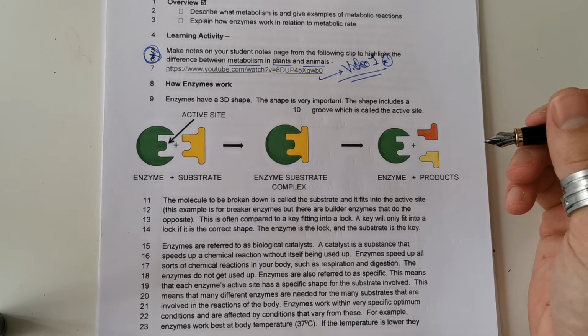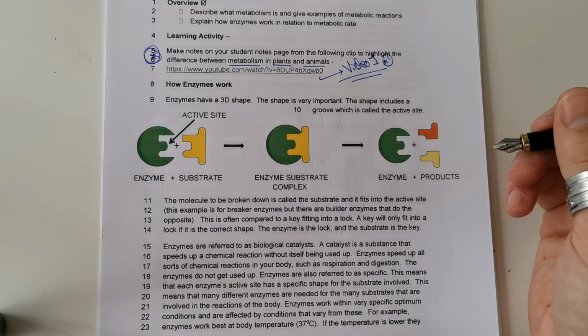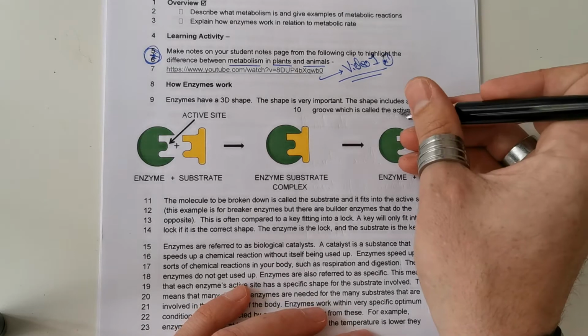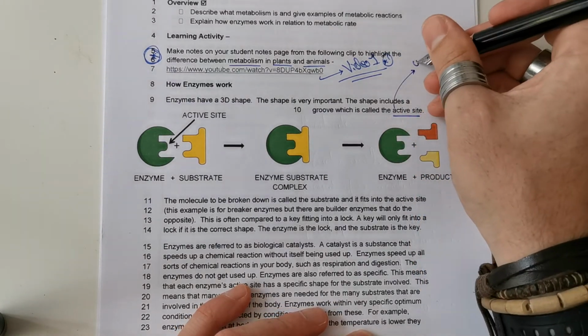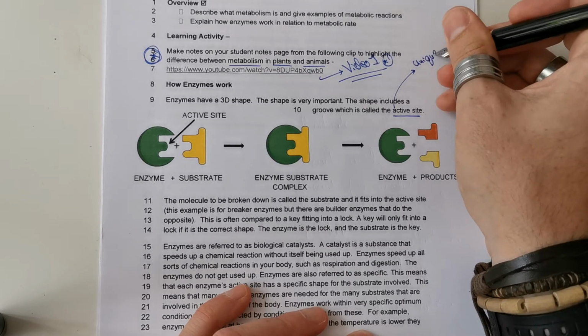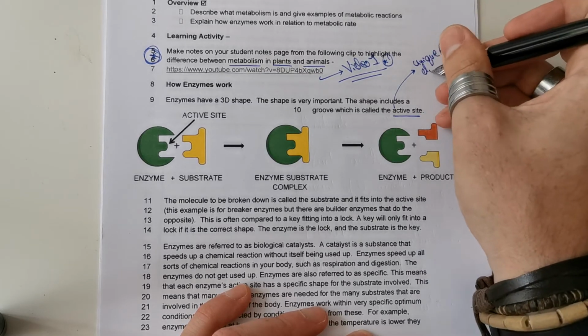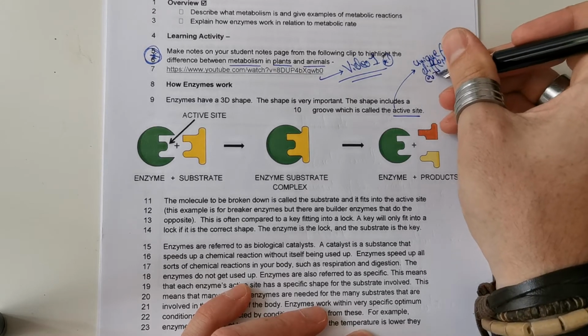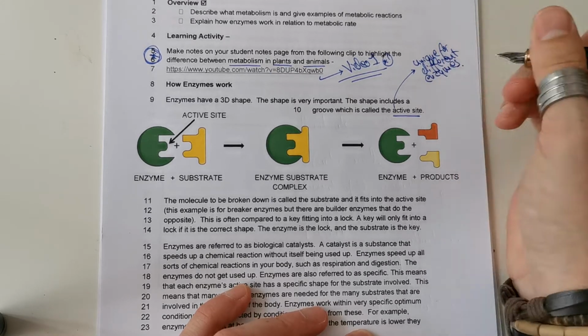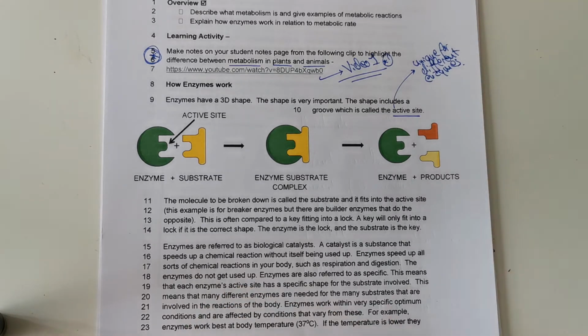Enzymes have a 3D shape. The shape is very important. The shape includes a groove, which is called the active site. Now, important to remember, the active site is unique for different types of enzyme. It's a unique shape. The molecule to be broken down is called the substrate and fits into the active site.